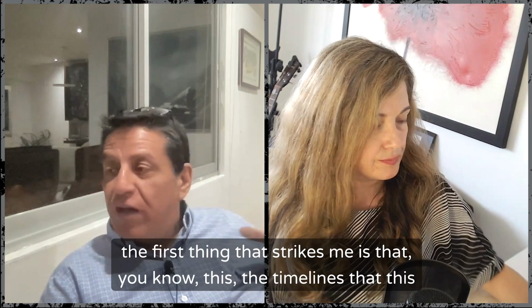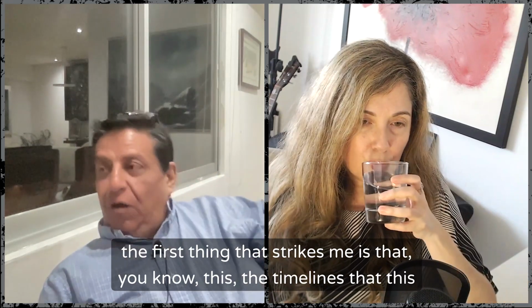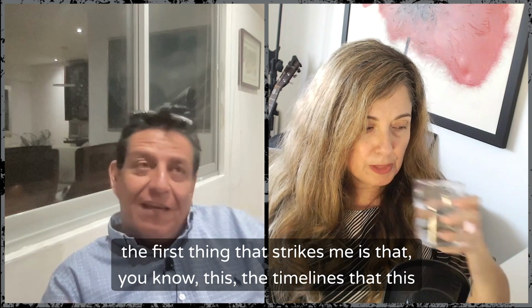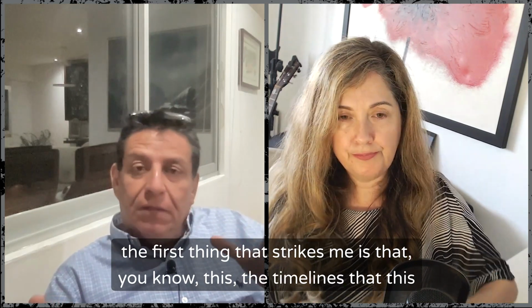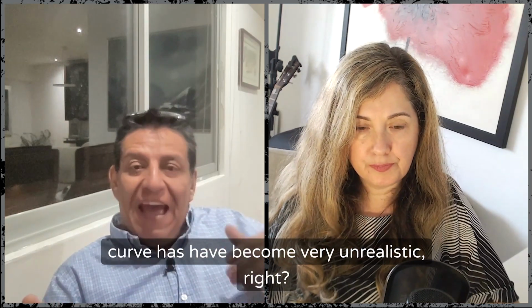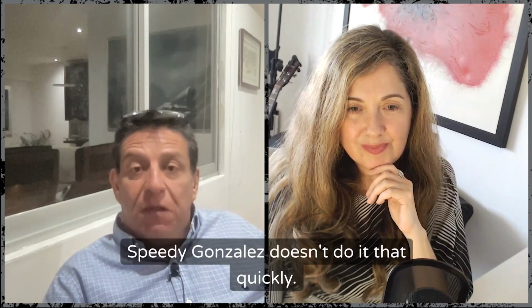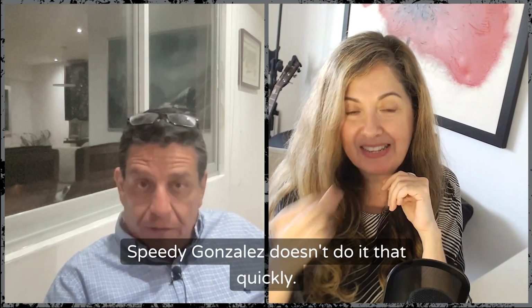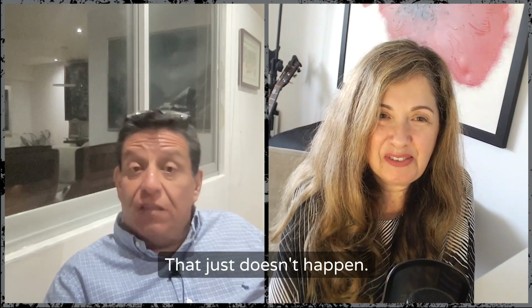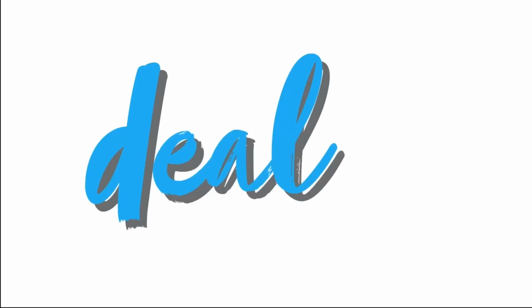The first thing that strikes me is that the timelines this curve has have become very unrealistic, right? I mean, Speedy Gonzalez doesn't do it that quickly. Yeah, it's very optimistic. That just doesn't happen, right?